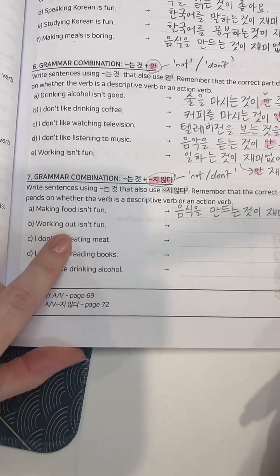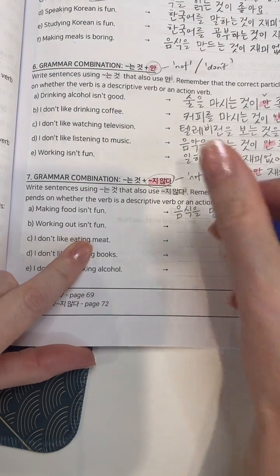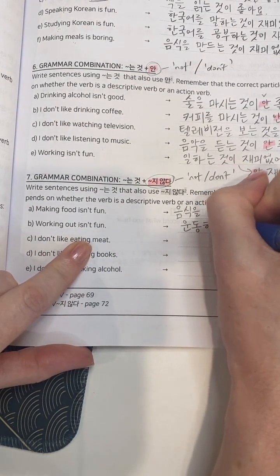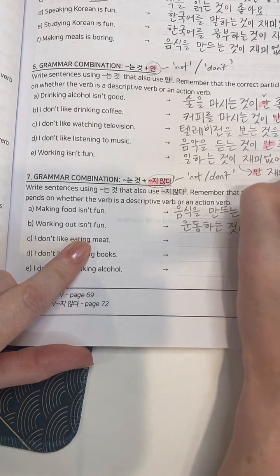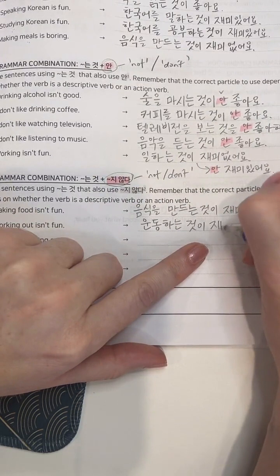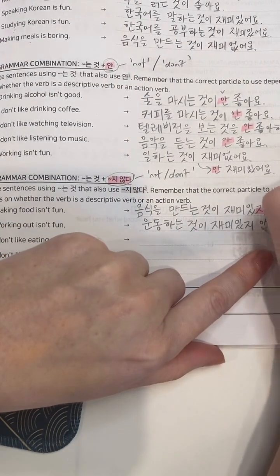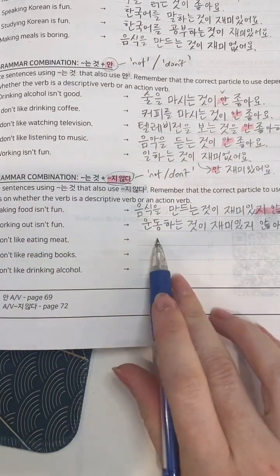B. Working out isn't fun. Okay, to work out is 운동하다, which becomes 운동하는 것이. And this is the same. 재미있지 않아요. 운동하는 것이 재미있지 않아요.